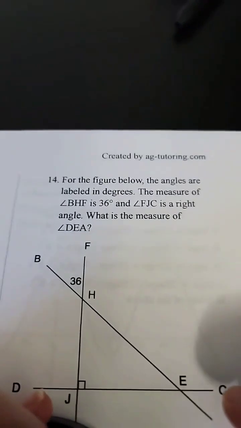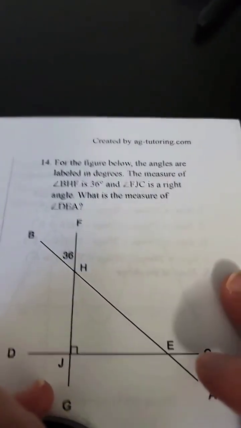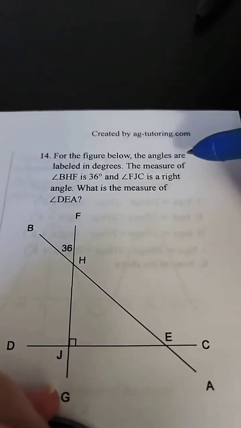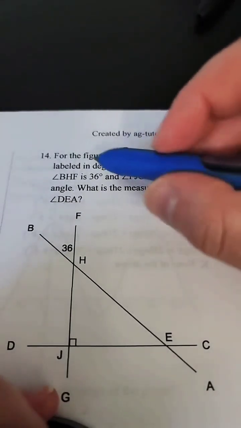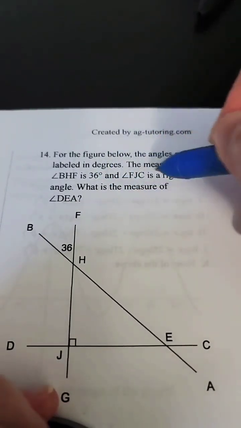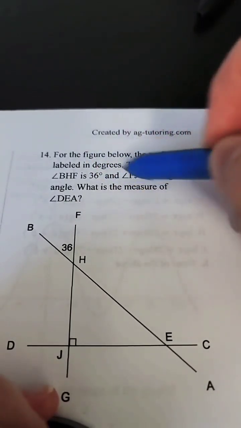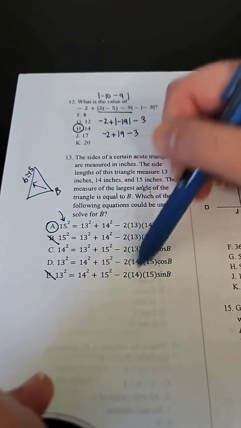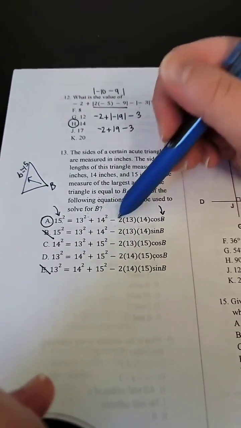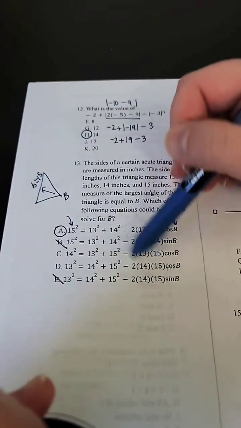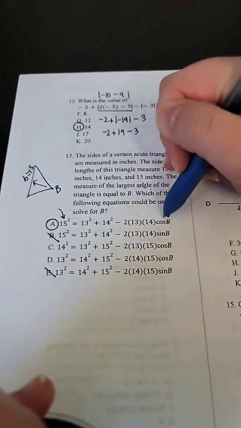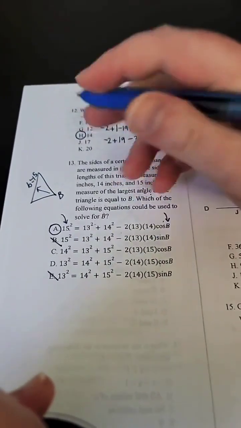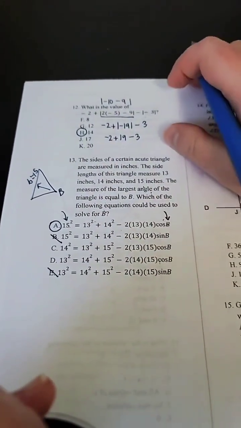So then let's go to number 14. It says, for the figure below, the angles are labeled in degrees. The measure of angle BHF is 36 degrees and FJC is a right angle. What is the measure of, how do you know it was cosine and not sine? Because this is one of the formulas you memorize for law of sines and cosines. So like these are all in the format of the formula for cosine. So that's how I automatically knew right away that it couldn't be that one.